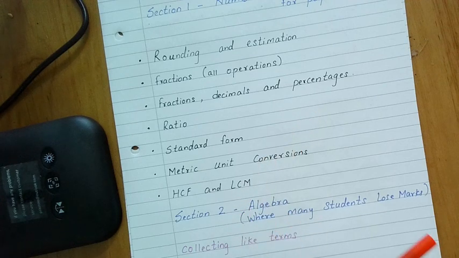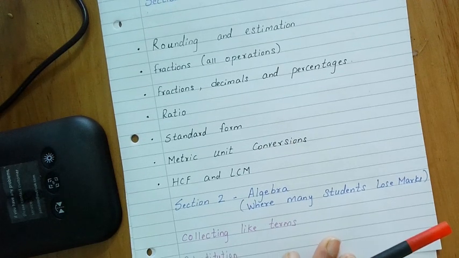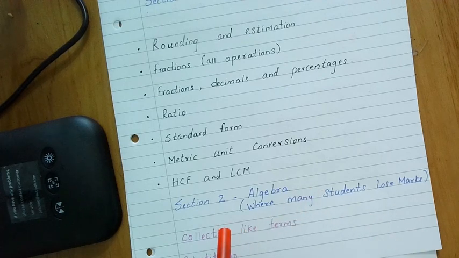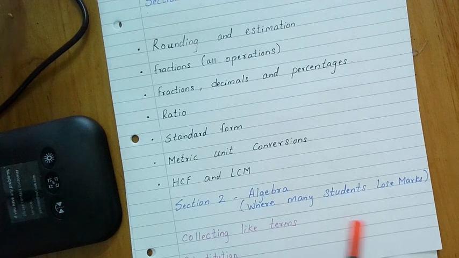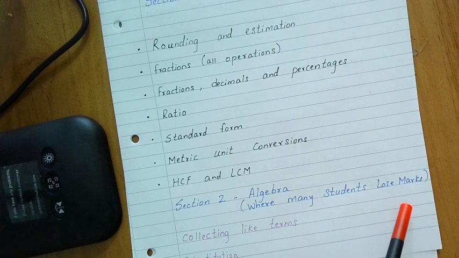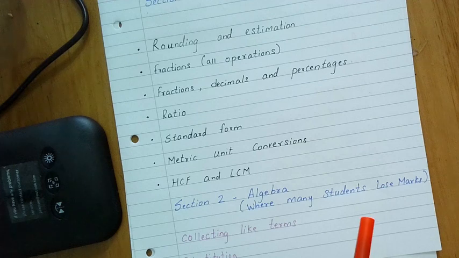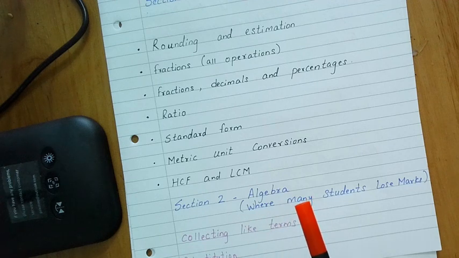Let's see the next section, where I have found that the questions are always repeated. Section 2, algebra, where many students lose marks. Many students are scared of algebra, but it is actually free marks once you understand the steps. It's very easy, so try to understand the steps of algebra.